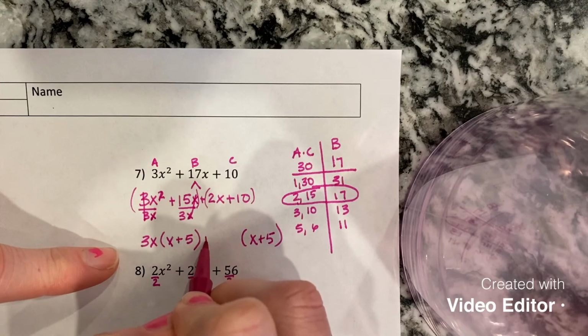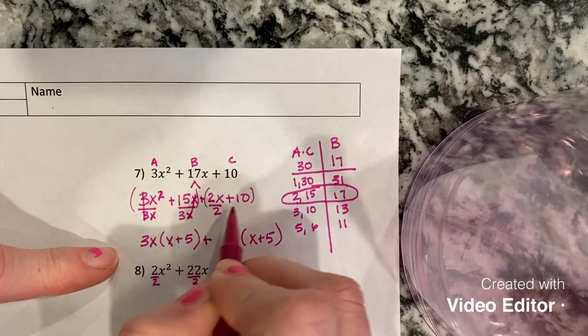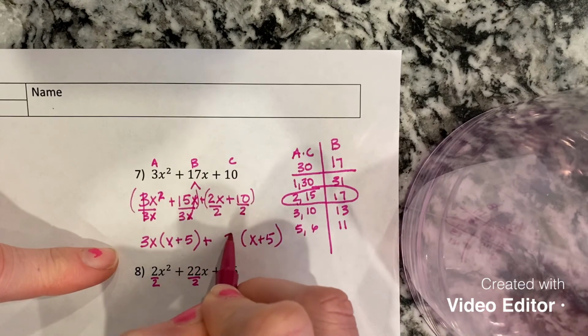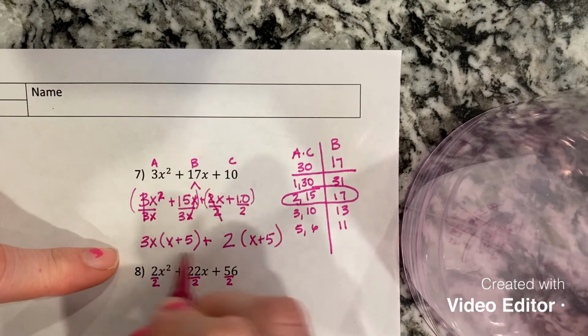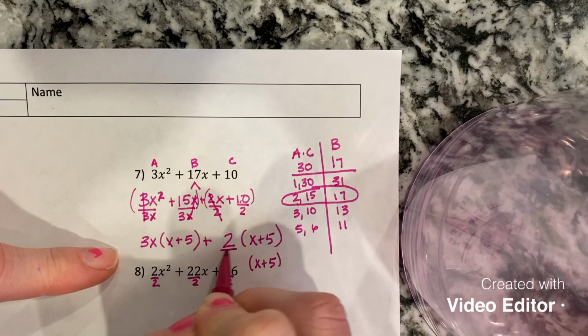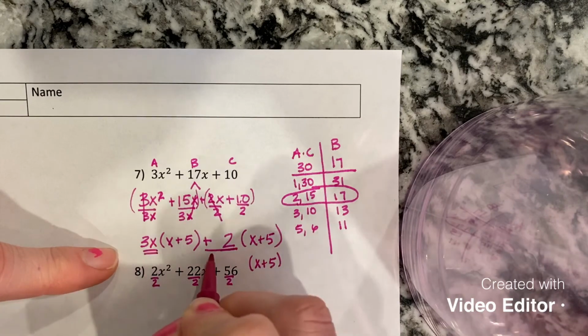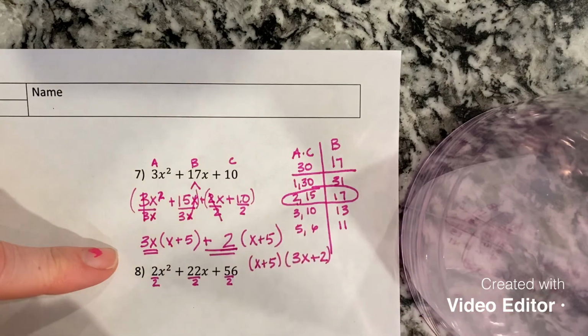I know it's a plus, and so then I'm going to look, 2x to x. I got to get rid of the 2. So I'm going to take the 2 out. And when I do that, I'm left with x. 10 divided by 2 is 5. My repeat is x plus 5. And my outside is 3x plus 2. And that is your final answer on that one.